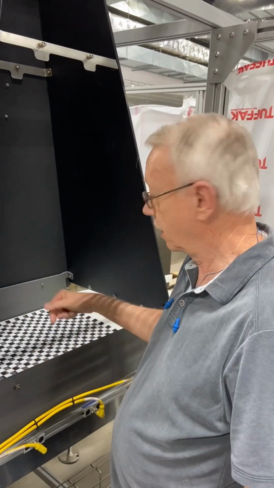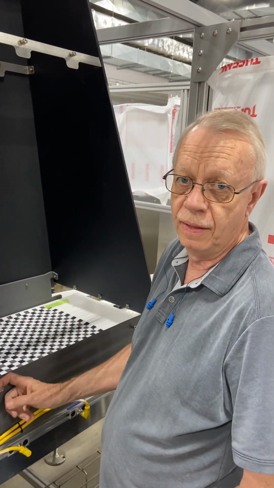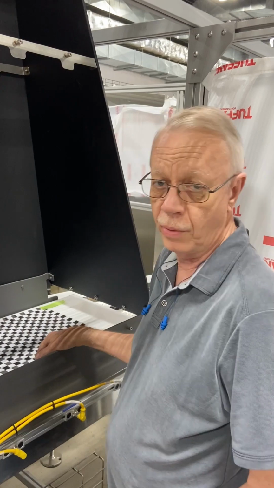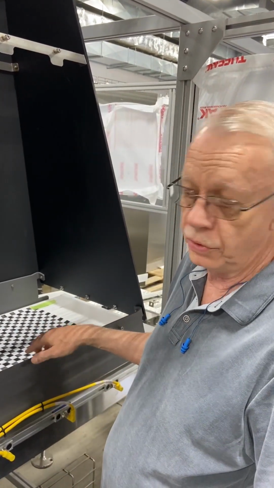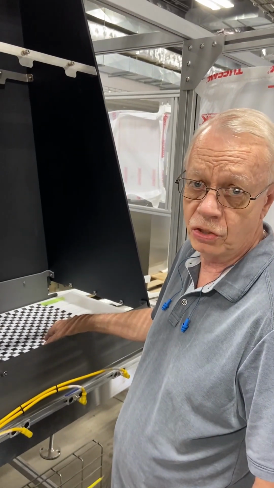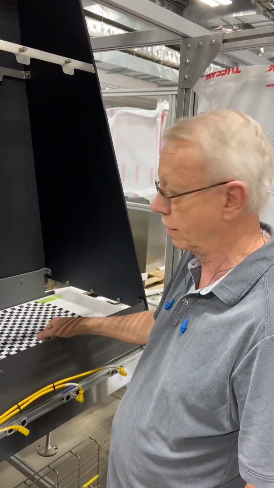Today we're going to show you how to calibrate the vision with a calibration target that does not have a fiducial. So the first thing you want to do is get the calibration target. It's on the back of one of the control panels.